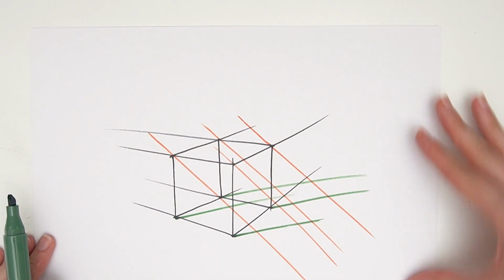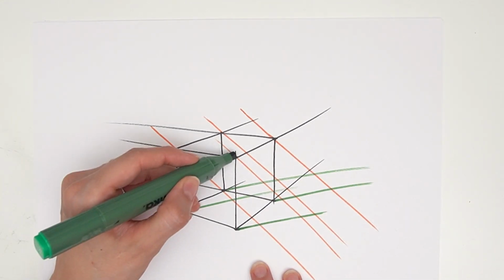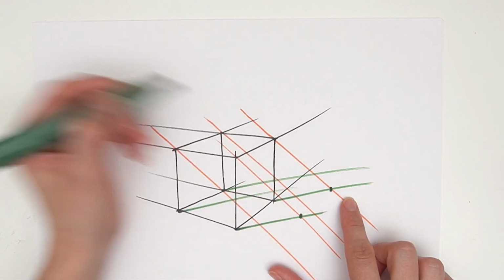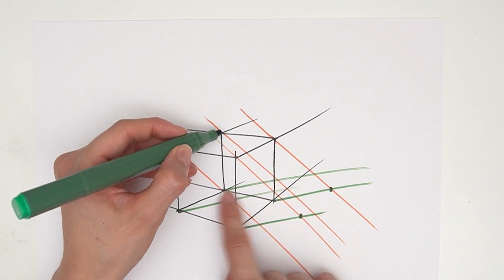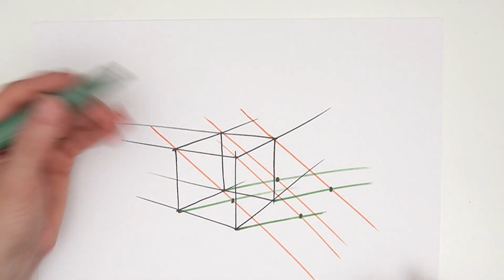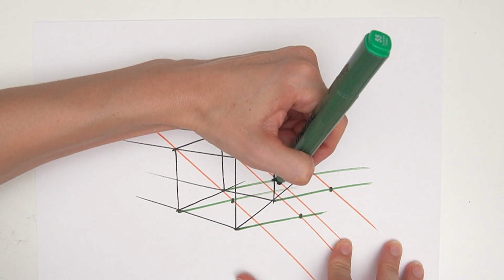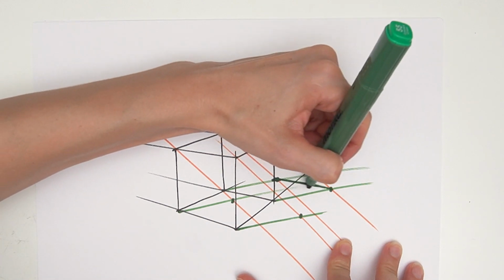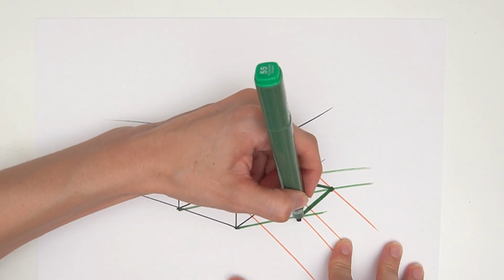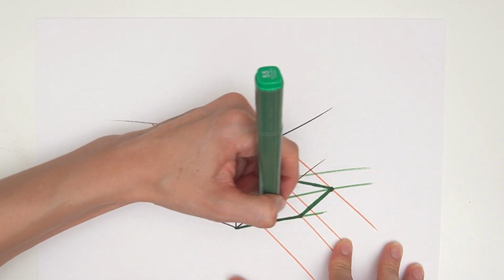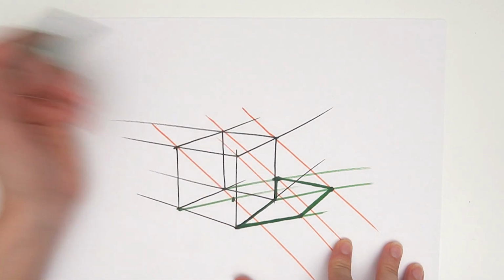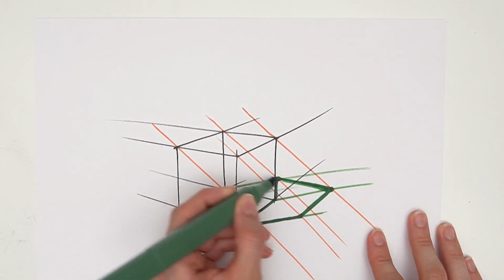Find the intersection points of the light ray and the bottom line from each edge. Point 1, point 2, point 3. The fourth one will fall inside the cube. We won't see it. Now we connect all the points. Fill the visible part of the cast shadow.